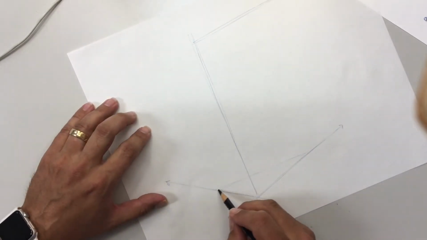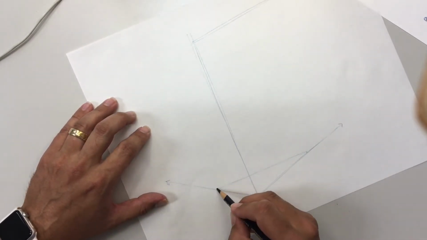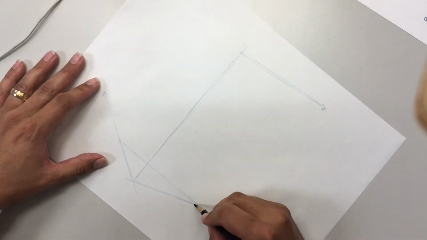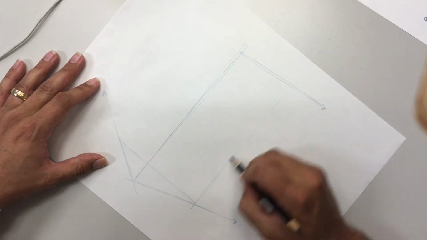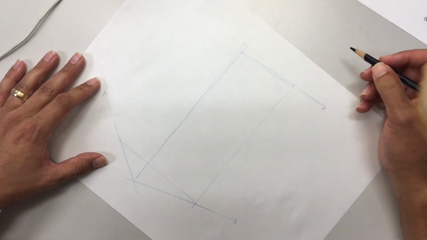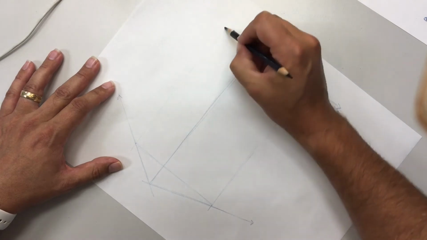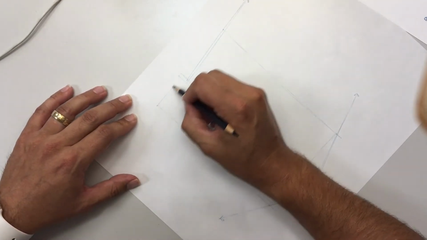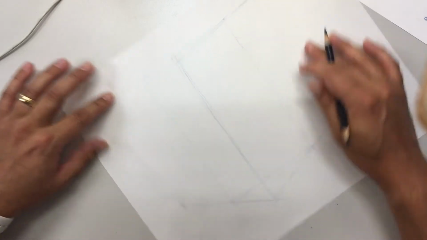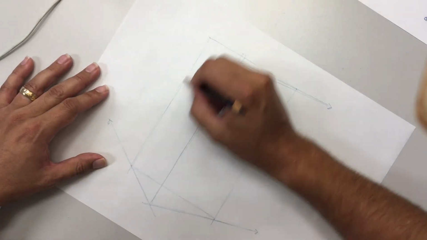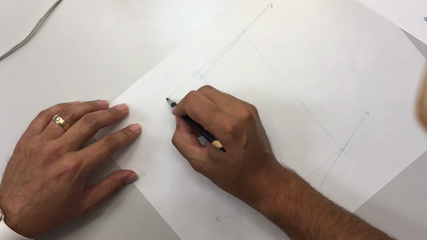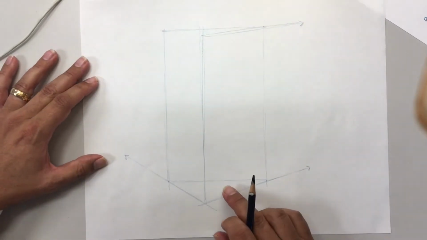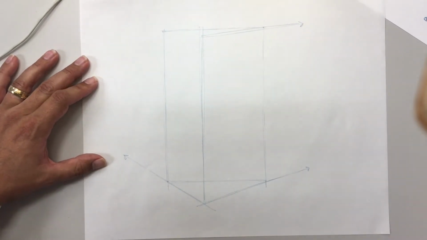There's no convergence on this rectangle, but I'm going to find where these two points meet. I'm going to draw a line straight up to hit right here. I'm going to draw a line straight up here, and I'm going to complete this rectangle. All these lines are parallel to the edge of my page, so they're literally horizontal and vertical.